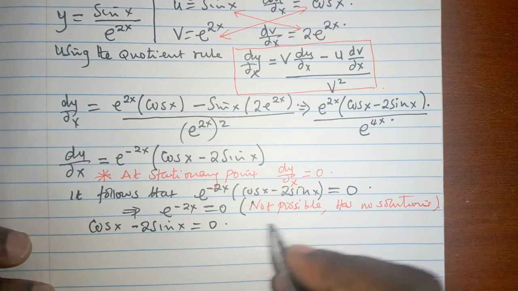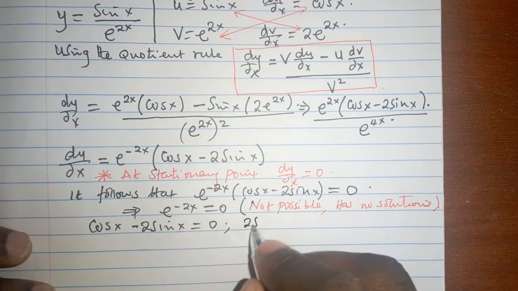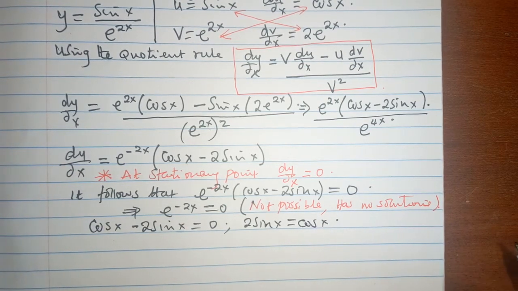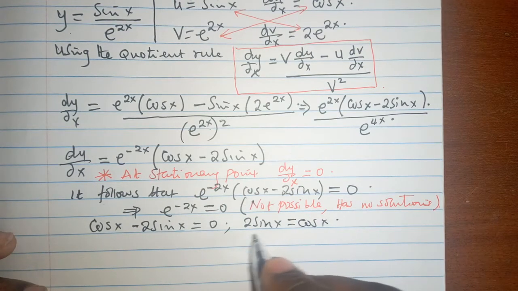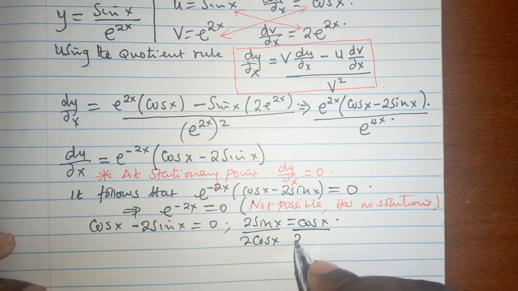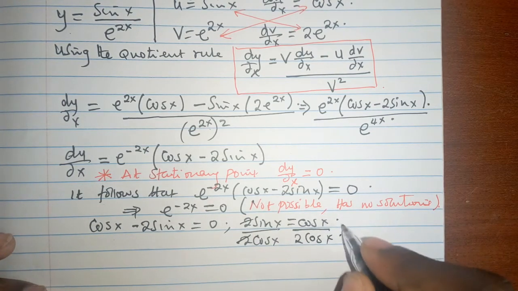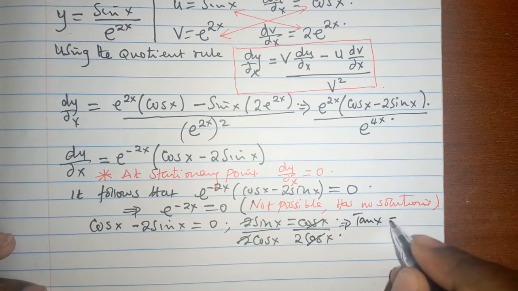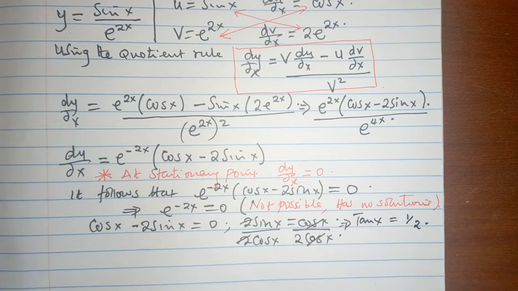If this is true, 2 sine x is equal to the cosine of x. Divide by 2 cos x, so that we have the tangent of x equal to a half.